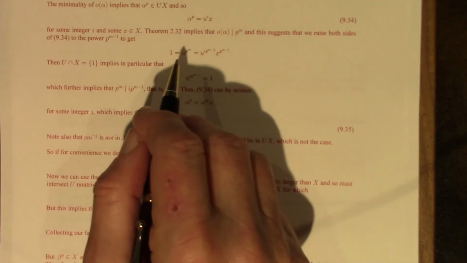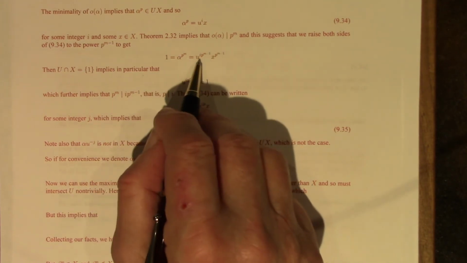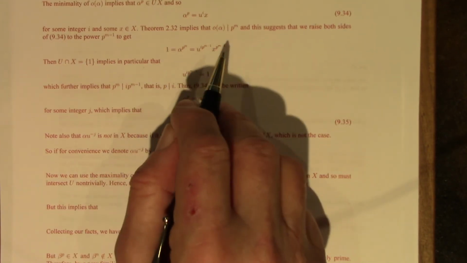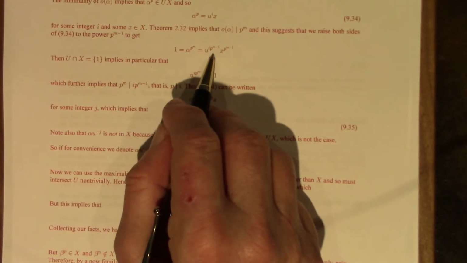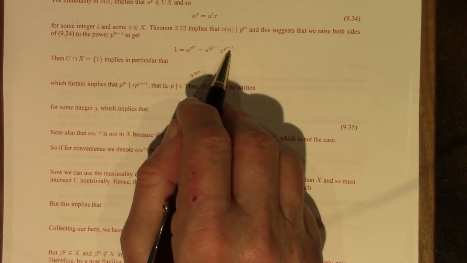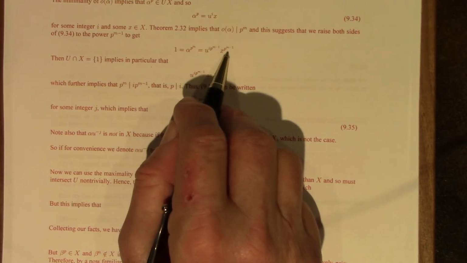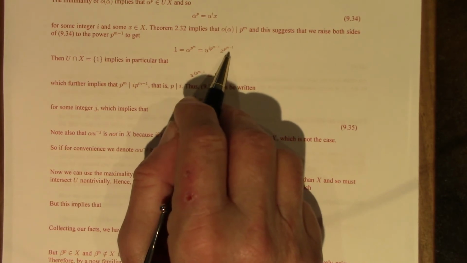And that will give us α to the p to the m, which is 1, is equal to this. Doesn't look very pleasant, but this is in capital U, this is in capital X, and they are essentially disjoint, and so they both have to be equal to the identity.